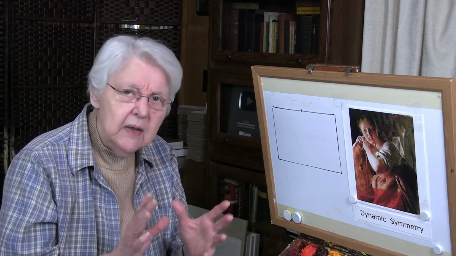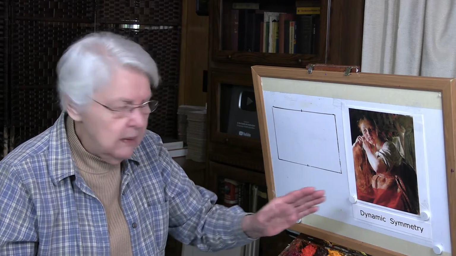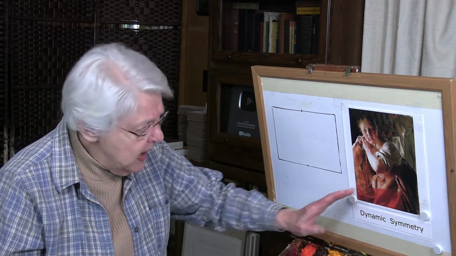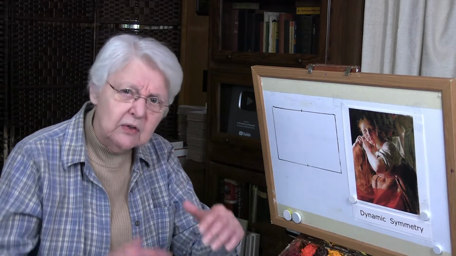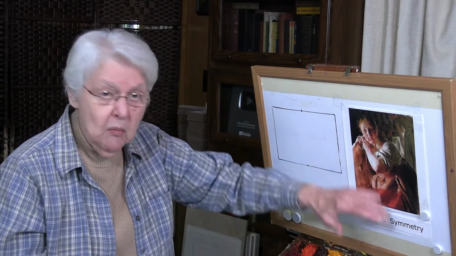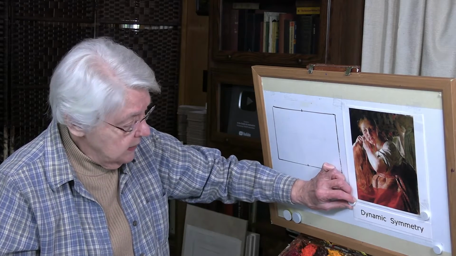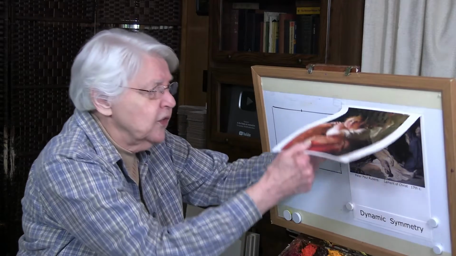But I must say that when you look through the history of art, you'll see a lot of this going on, where the major movement is either going from corner to corner in this direction or going corner to corner in that direction. And sometimes you'll find a strong movement going in both directions. So that is what dynamic symmetry is based on, but it's not the full story.